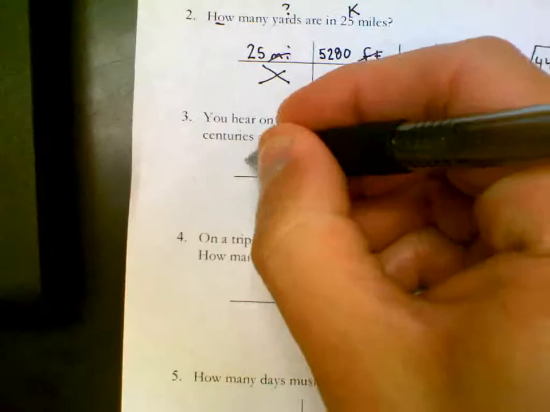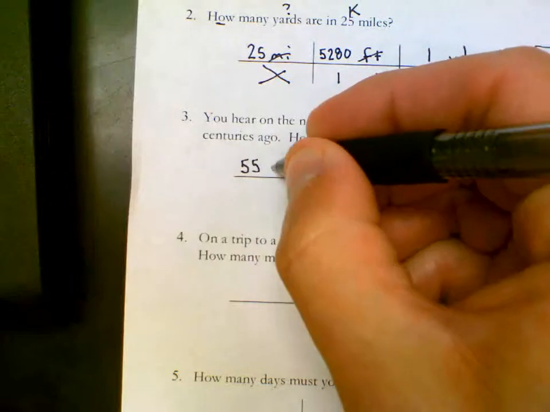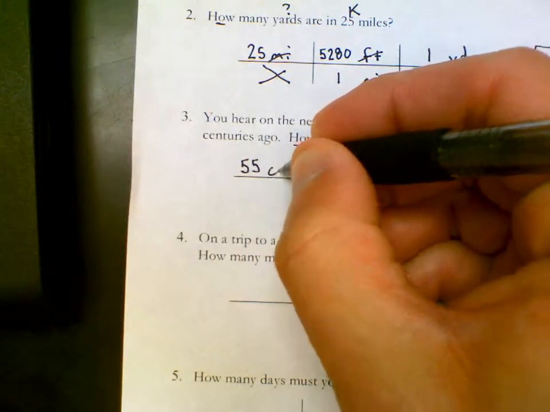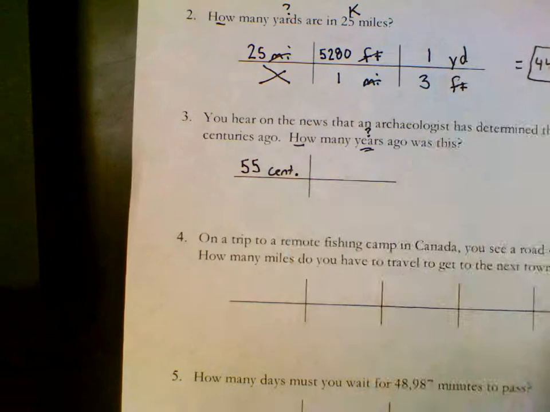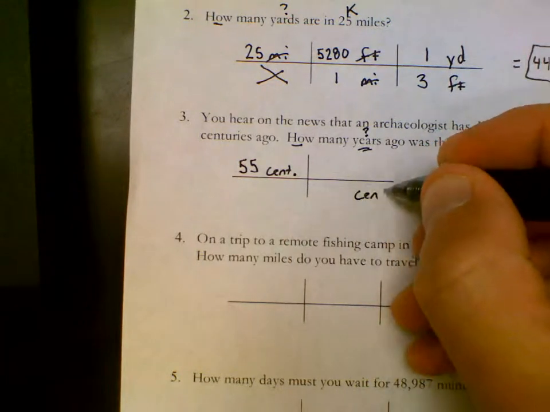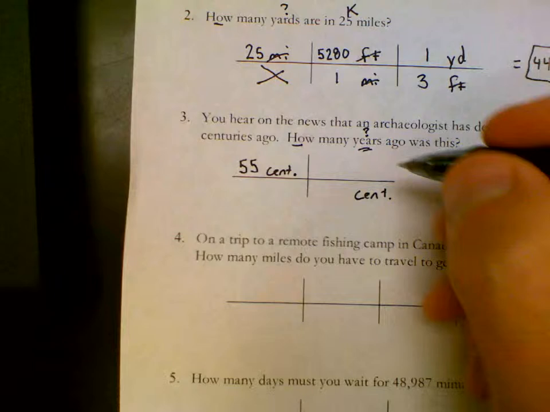So what we know goes in our top left box: 55 centuries. I'm just going to abbreviate C-E-N-T, centuries. We know we don't want centuries. We want to find out about years.